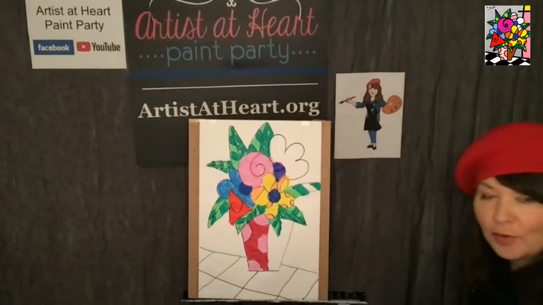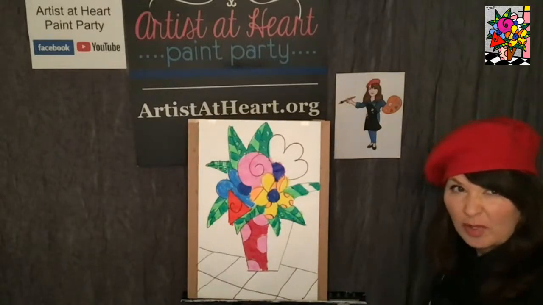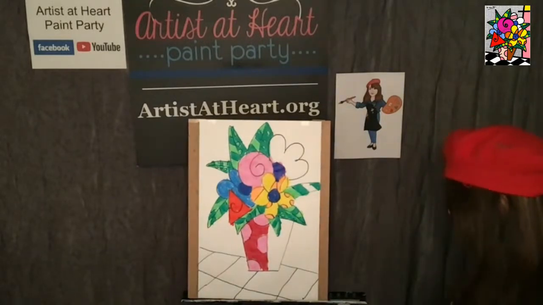All right, you guys, I got to clean my room. Can you hear all that stuff I keep standing on? Those are all my art supplies. I'm a little bit messy. No, I'm a lot messy.